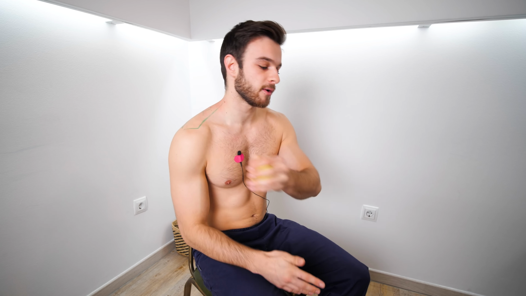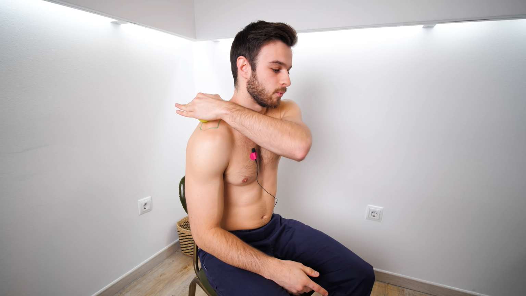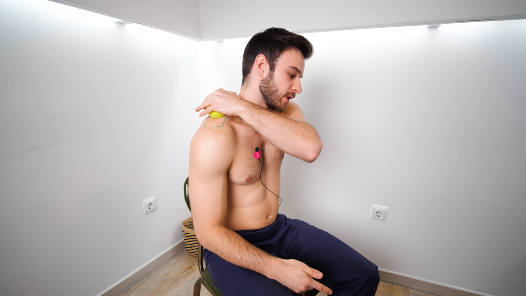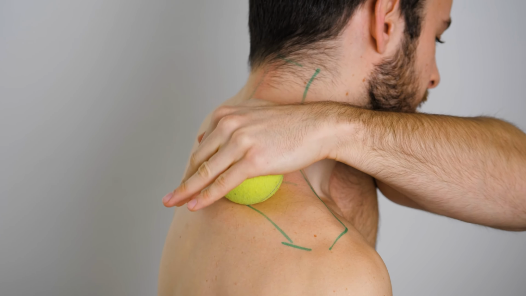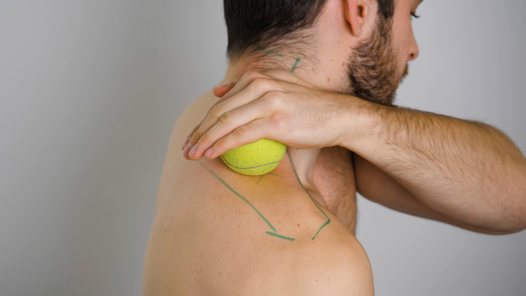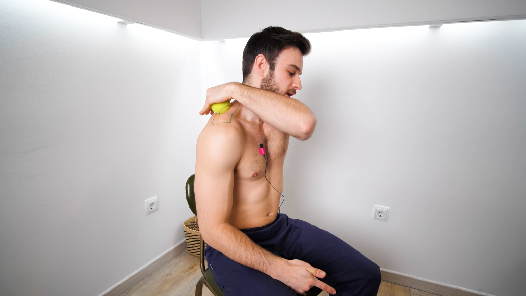We take the ball with the palm of the hand, place it on the muscle that is causing us the pain, and we can make sliding movements over the whole zone, applying a certain pressure without bothering in excess, but so that it is there.